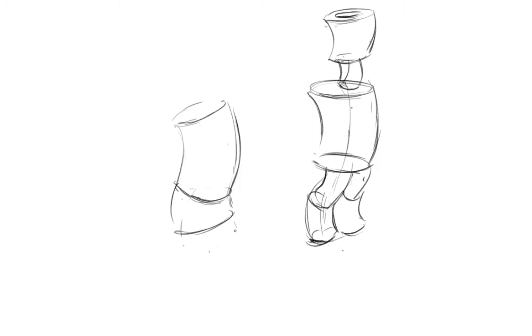And then into the top of the leg. And a point of rest as we switch forms, as we switch direction, to the ground.